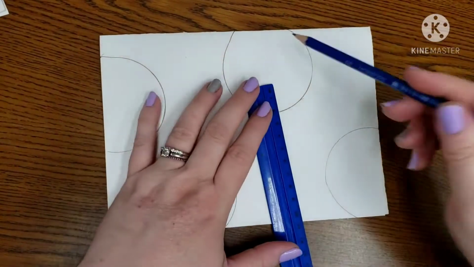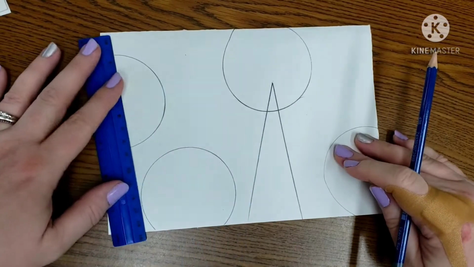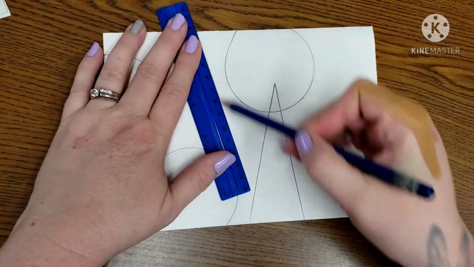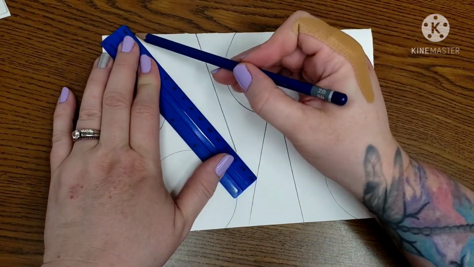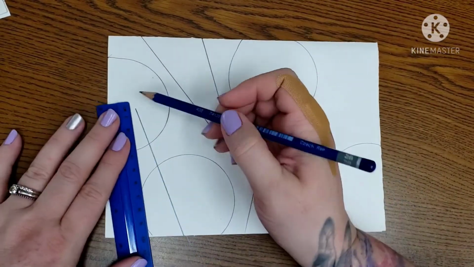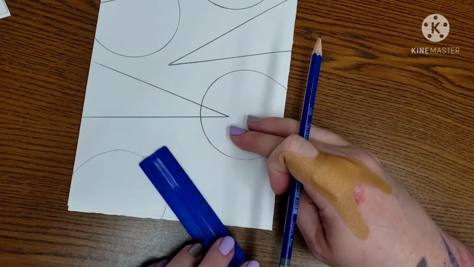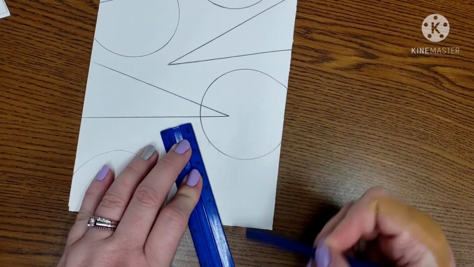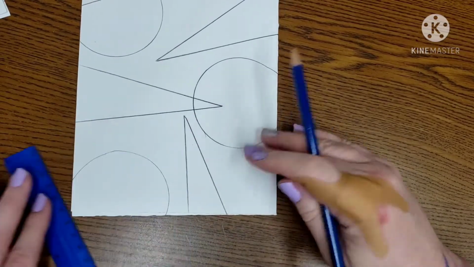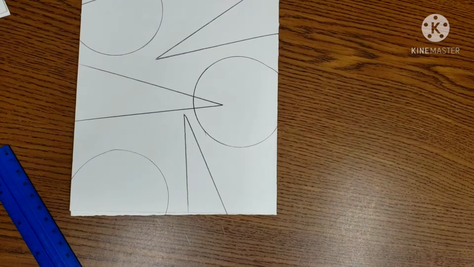Here's a little ruler. Maybe I'll do some triangles. And I'm going to find a good balance of how many shapes I actually do, because I want to fill up the page, but I don't want to make it too busy. So it's kind of a matter of figuring out, this is kind of empty over here.